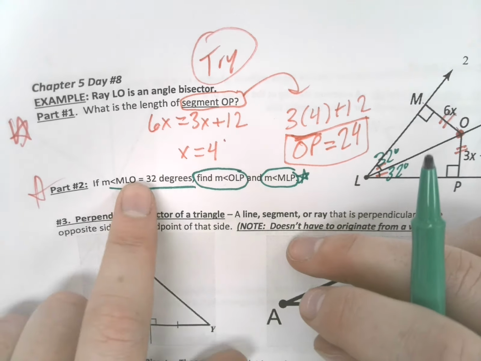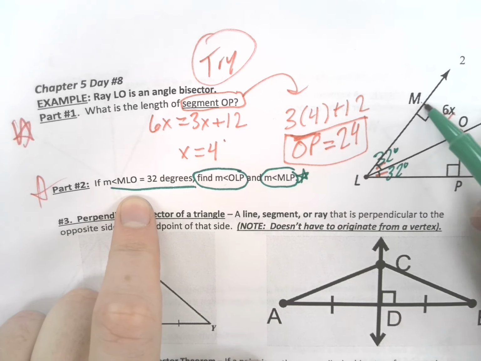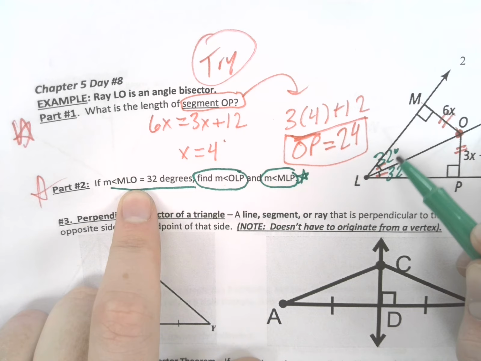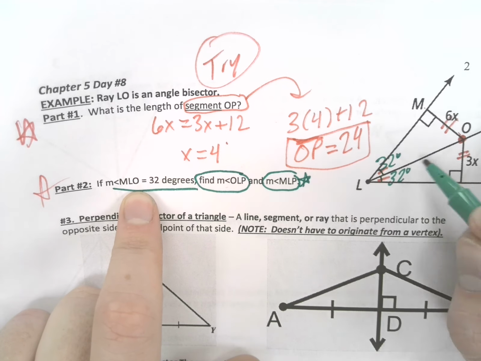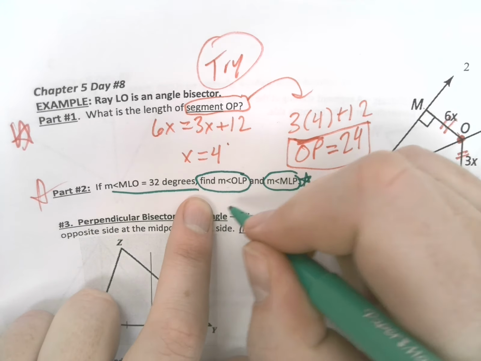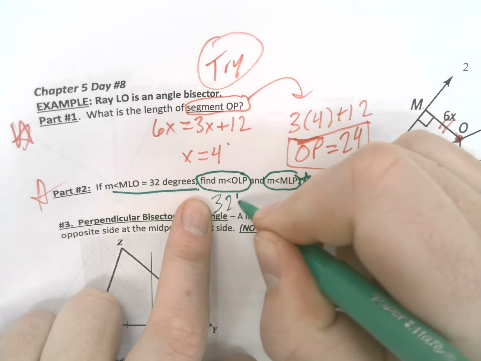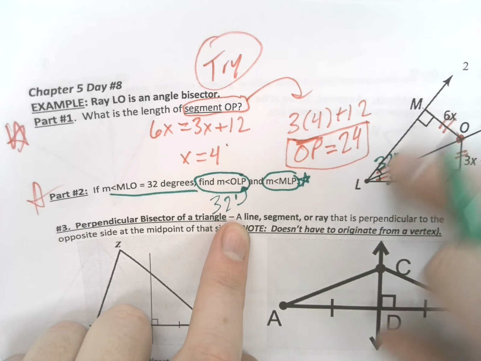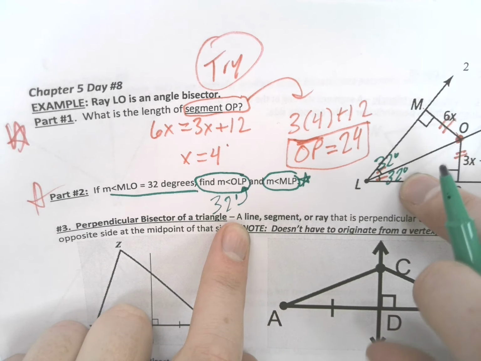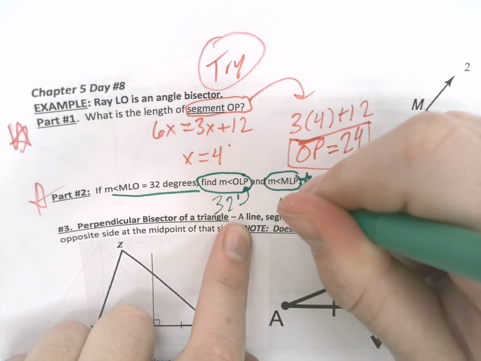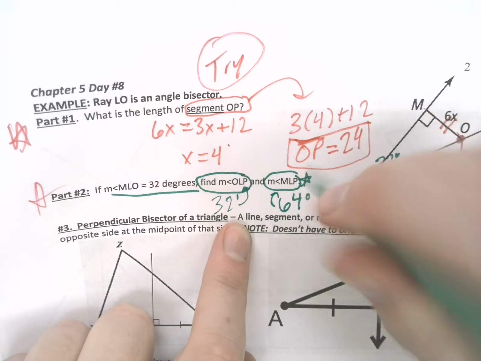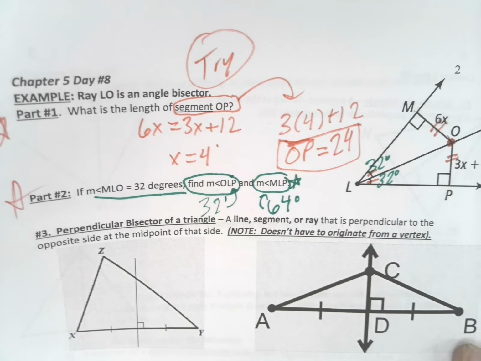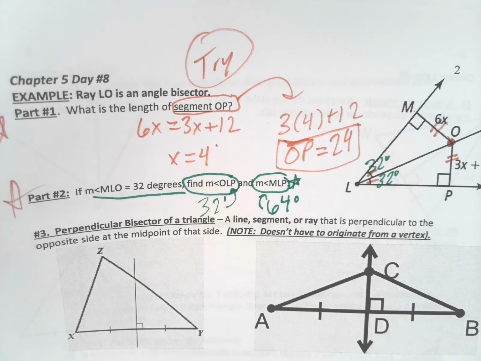And then this last segment is as easy as it sounds. We're told MLO is 32. Well, because LO is an angle bisector, we know then that OLP is going to be 32. And then what is MLP, M to L to P? Oh, that's this whole angle. Double it, 64 degrees. So that one was not too bad.